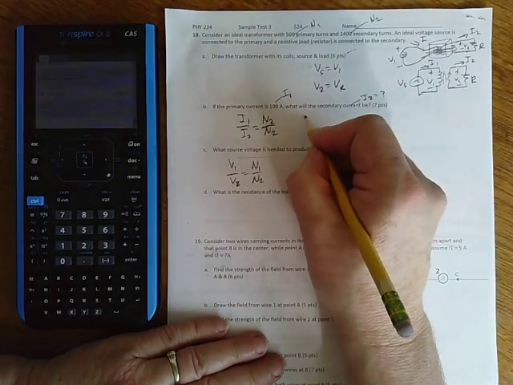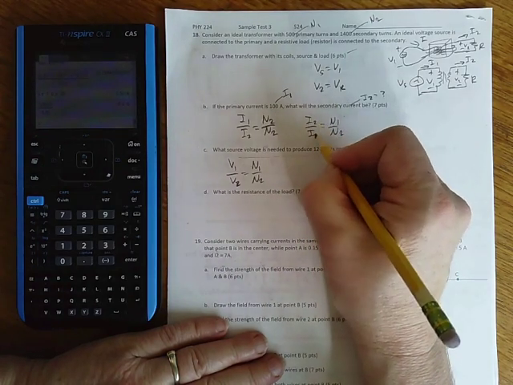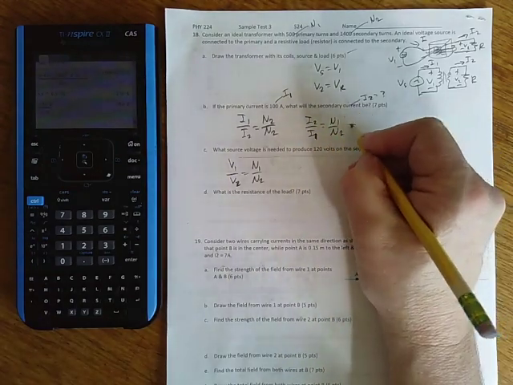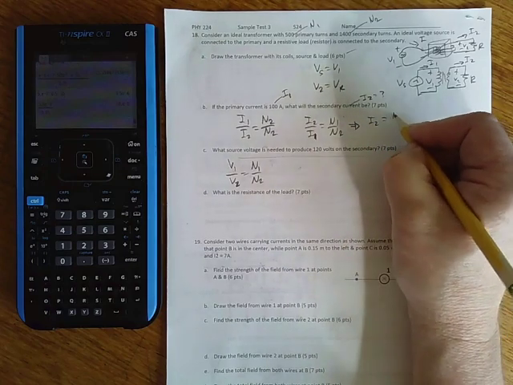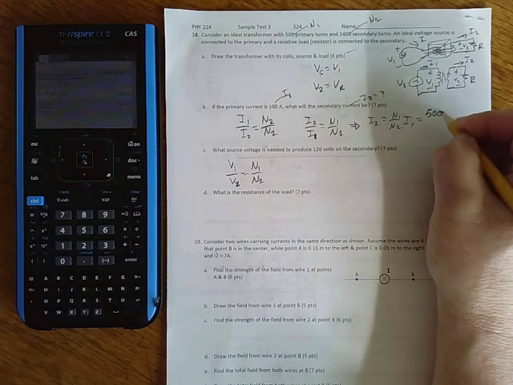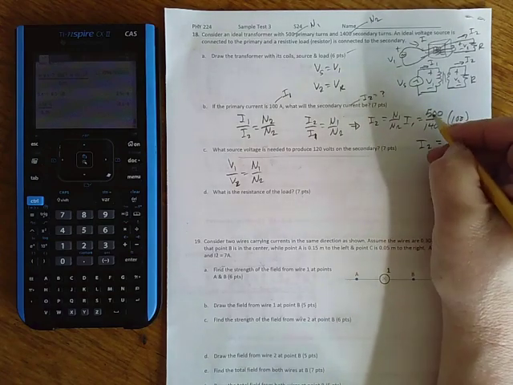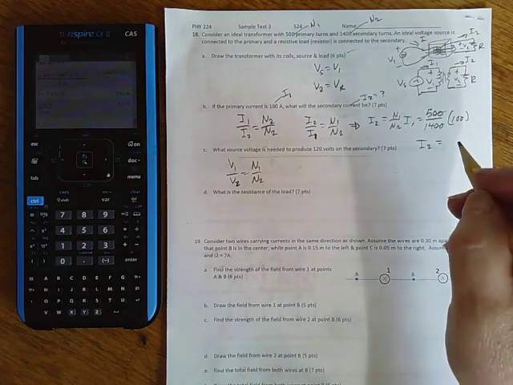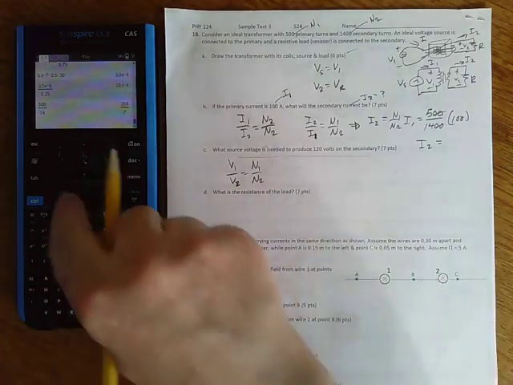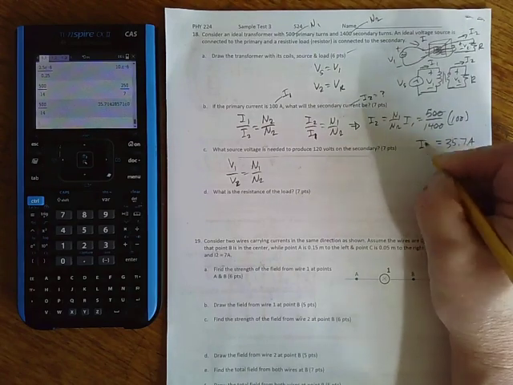So let's rewrite this with I2 on the top. I2 over I1 equals N1 over N2. Notice 2 is on the top for the currents, and the 1 is on the top on the turns. And so we can solve this for I2 is going to be N1 over N2 times I1, just multiply through by I1. So we've got all these numbers, 500 over 1400 times 100. So I2 is 500 over 14. 35.7 amps.